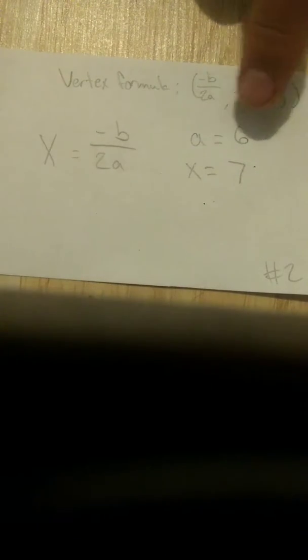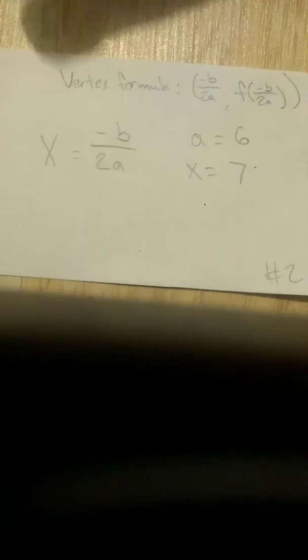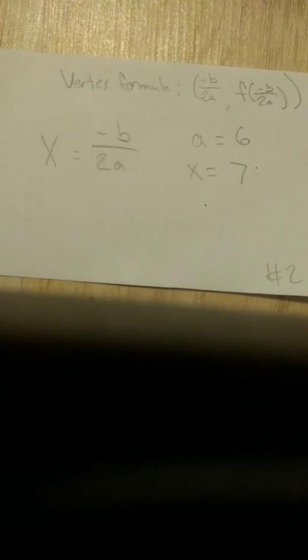So we know what a and x are, because x in the vertex is 7, so we plug in 7 for x. Then we know that a is 6, because 6 is the leading coefficient, and that's what a is. So then we plug in a and x into the formula we made, and we get 7 equals negative b over 2 times 6. So then 2 times 6 is 12. Then we have 7 equals negative b over 12.